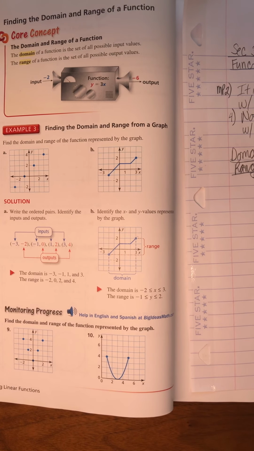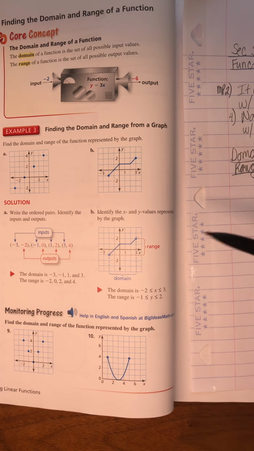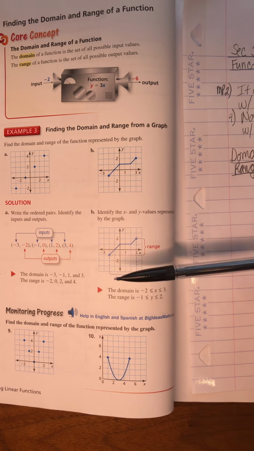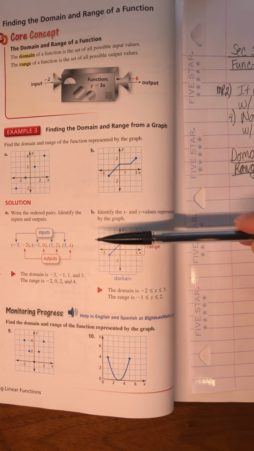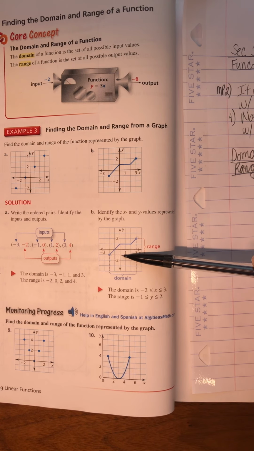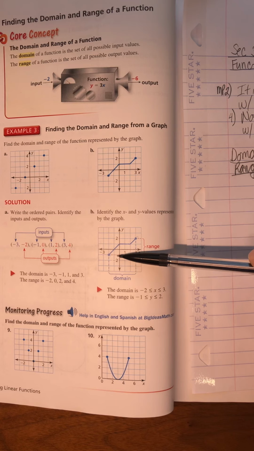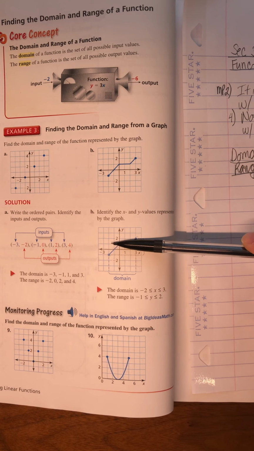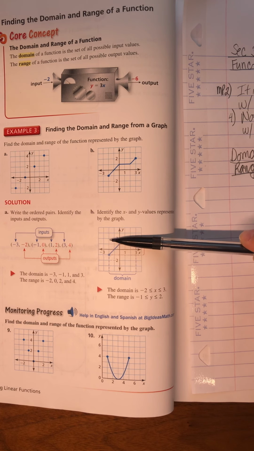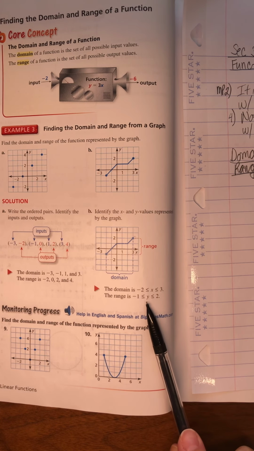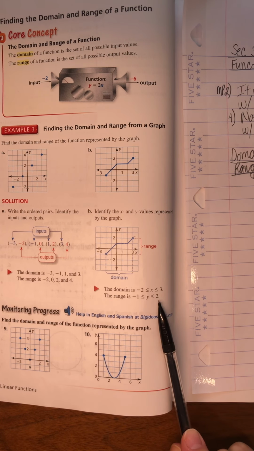Let's do the range next. So for our range now, we want to think vertically. Remember, we want to go small to big, so we're going to go bottom to top. So the lowest y, this point here, is -1. And then up to the top of the graph, the highest y over here is 2. And all the y's are in between -1 and 2. So our range is -1 is less than or equal to y, which is less than or equal to 2.